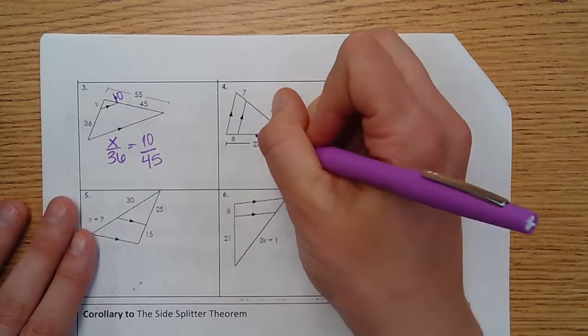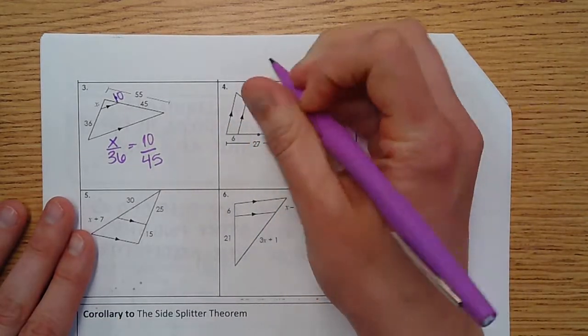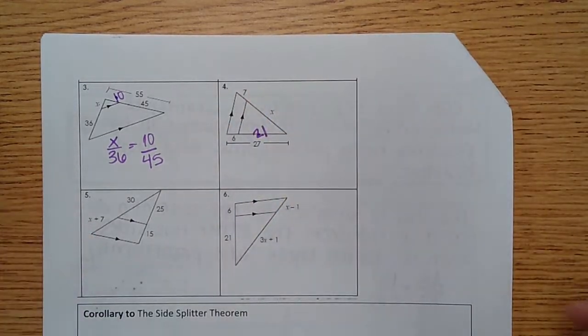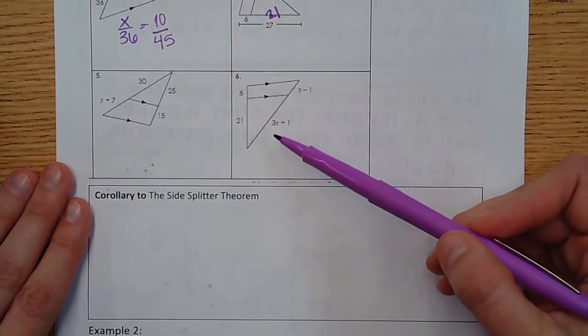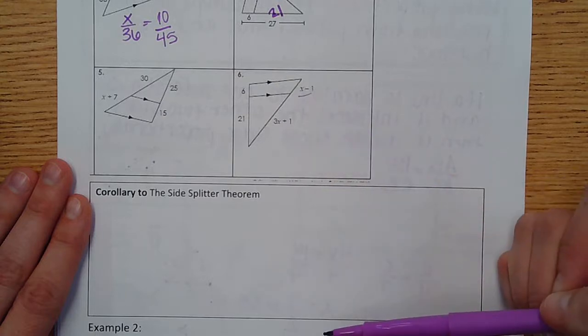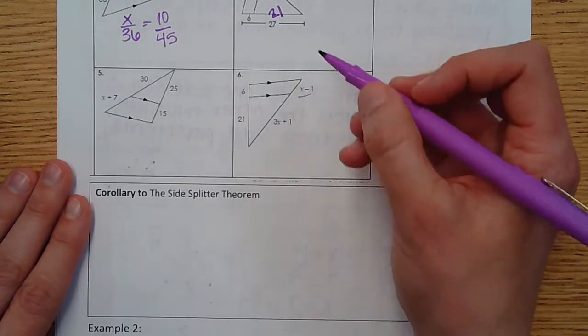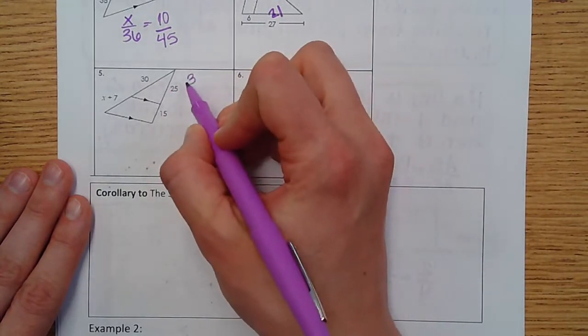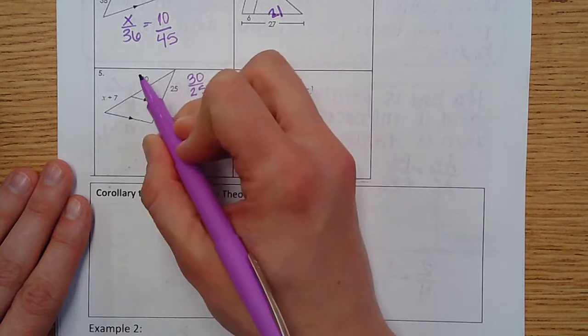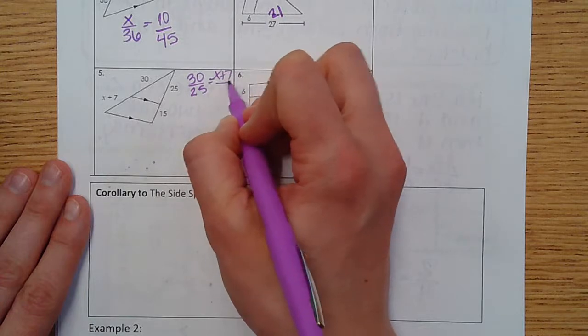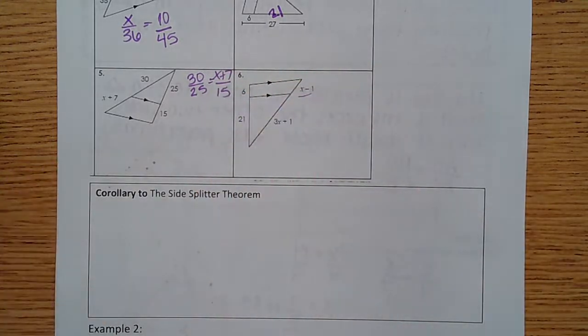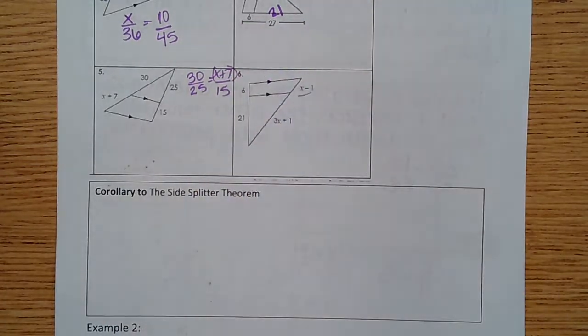Same thing here, you would need to find this missing piece, so we subtract 6 from 27, and now we have the same thing. This is also very similar, except now we're going to see an expression here and not just X. So I can say that 30 over 25 equals X plus 7 over 15. Cross multiply. Don't forget your parentheses around the X plus 7.